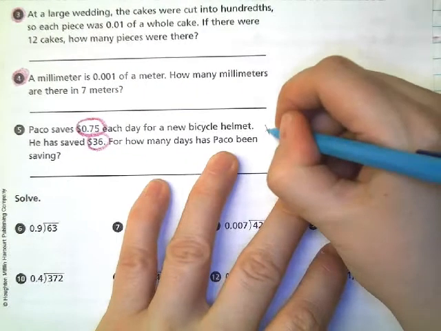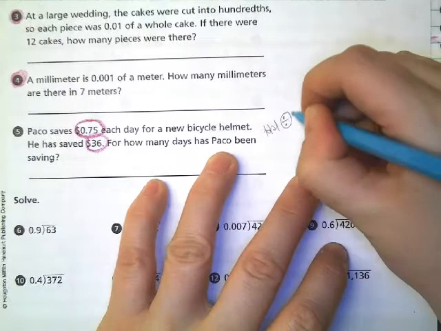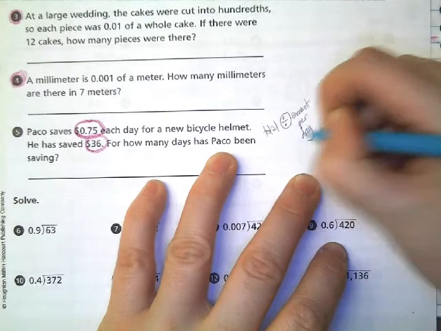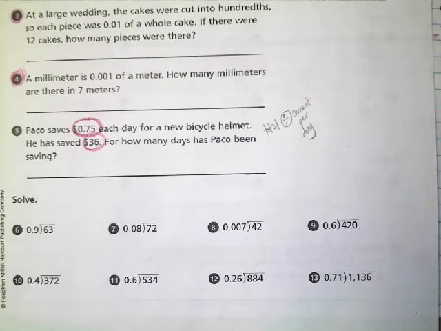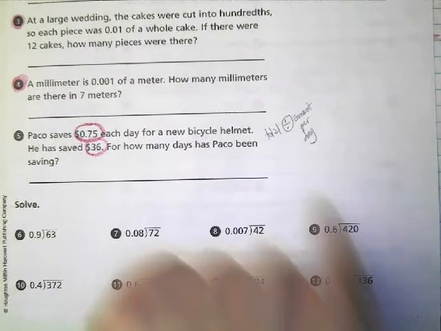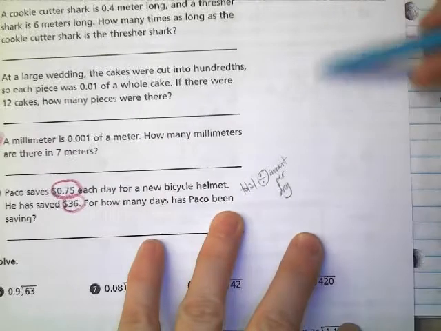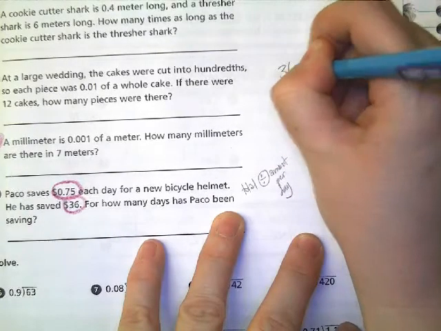So you take the total that he saved divided by the amount each day. So this is going to be a total divided by amount per day. Please write this on your assignment, especially since I helped you with the first 4. So write the total divided by the amount per day.